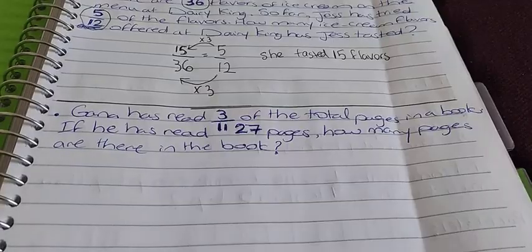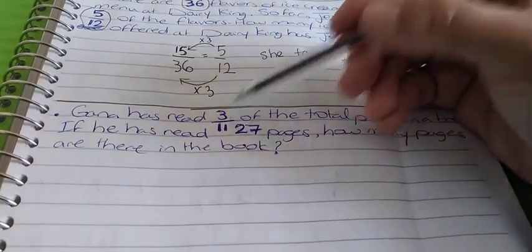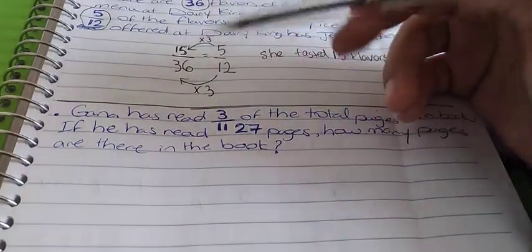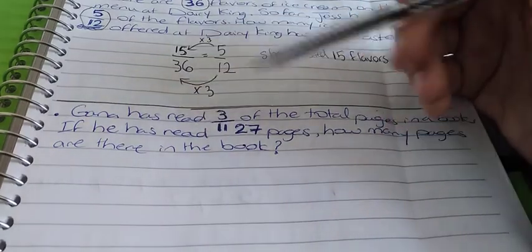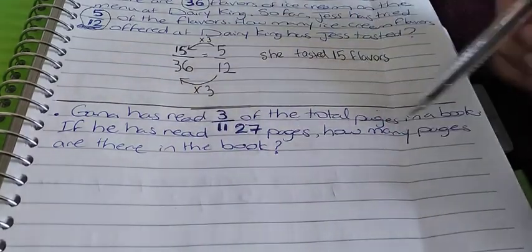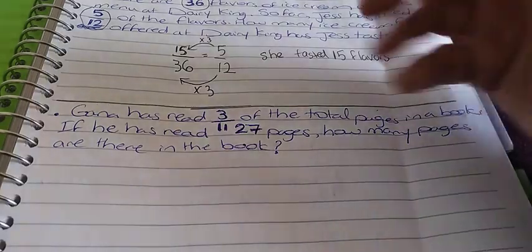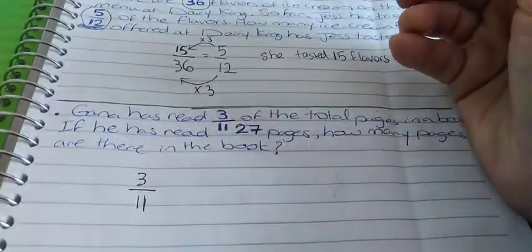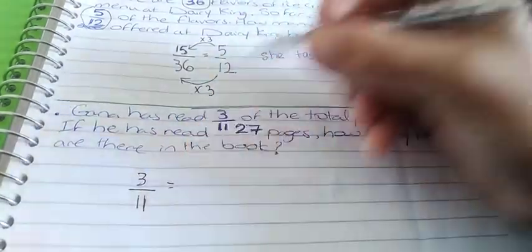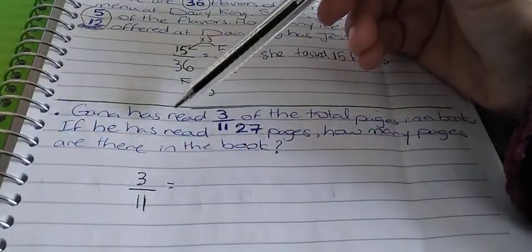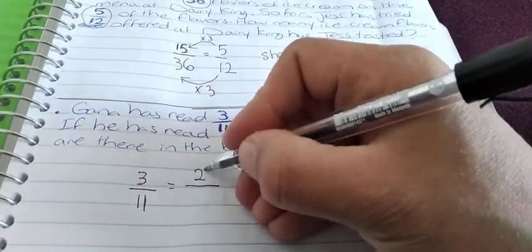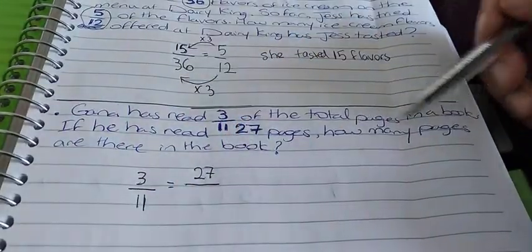Jana has read 3 over 11 of the total pages in a book. If he has read 27 pages, how many pages are there in the book? So Jana read 3 over 11, okay? And they say that he has read 27 pages. So the 27 will be in the numerator. And we want to know how many pages are there in the book.